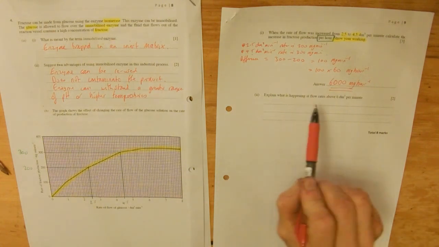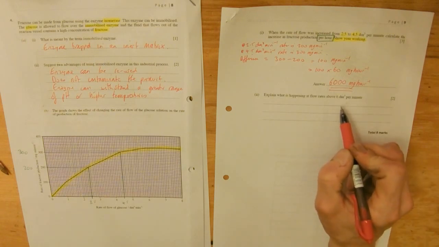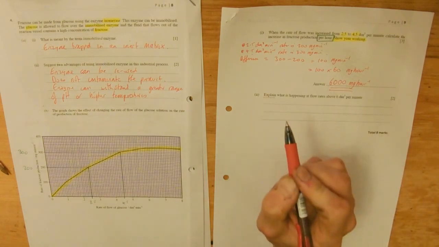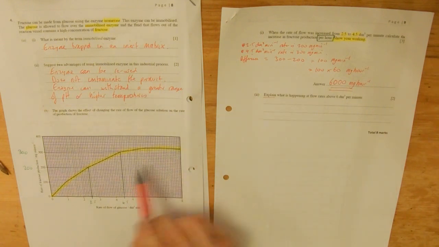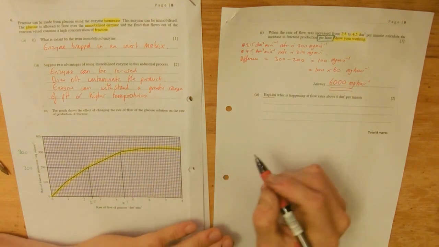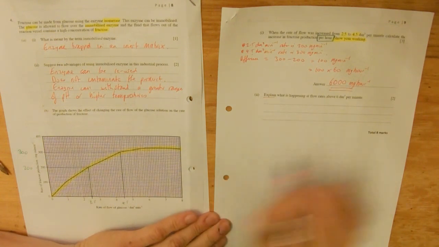And lastly, what is happening at flow rates above 6 dm cubed per minute? And this is explain. Well, we've got this kind of maximum rate, so I need to explain that, well, it's the maximum rate that we're going to get, sometimes called maximum turnover number or maximum rate of production.